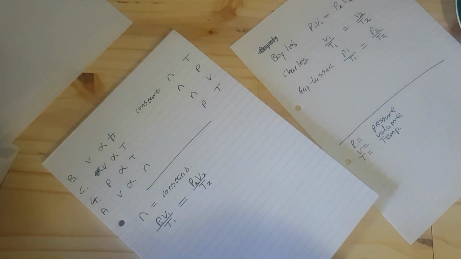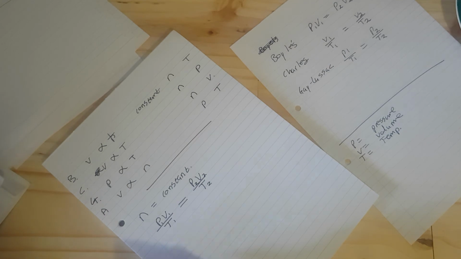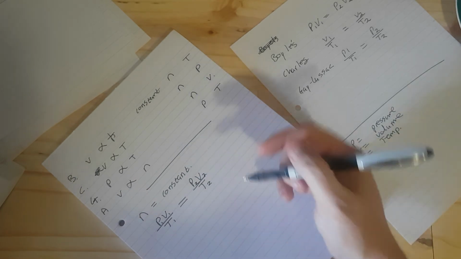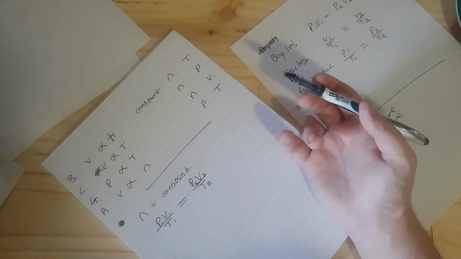And we call this the ideal gas equation because this does sort of explain everything we've been looking at. Because what we have is N being constant, we have pressure, volume, and temperature, which are the things we've been looking at.